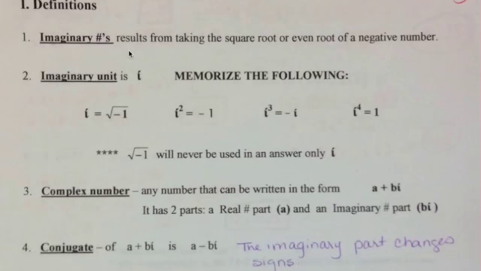Now remember, in Unit 9, we said that you could not take the square root or the even root of a negative number, and we said that was not possible or not applicable. But today, this unit, we're going to show you guys how that is possible.